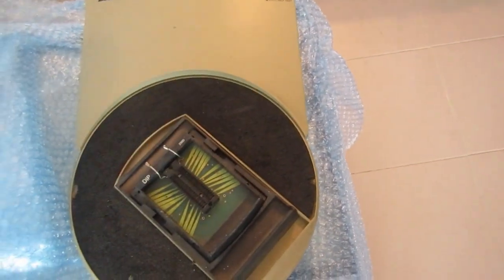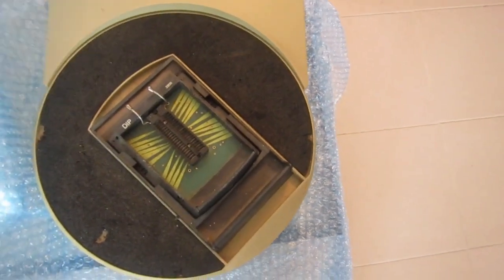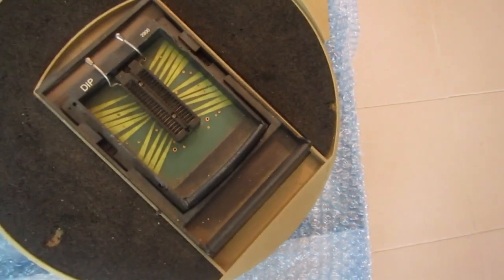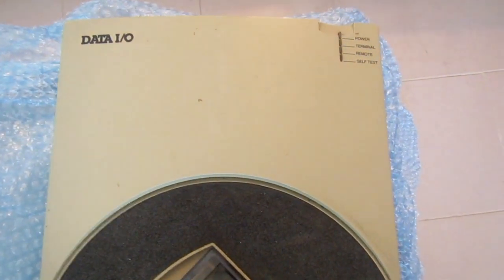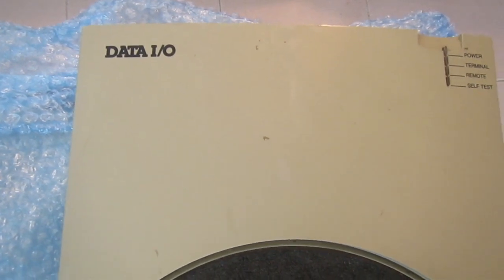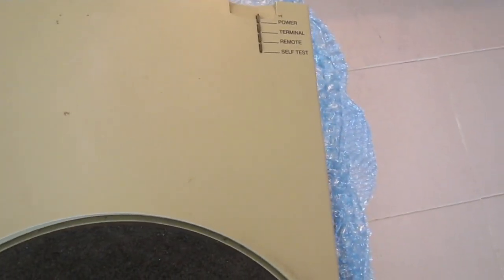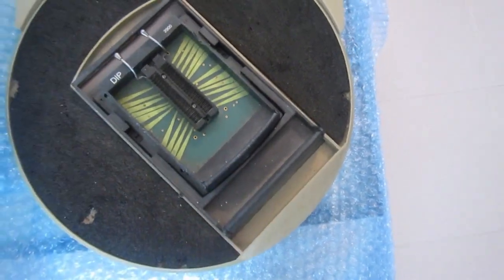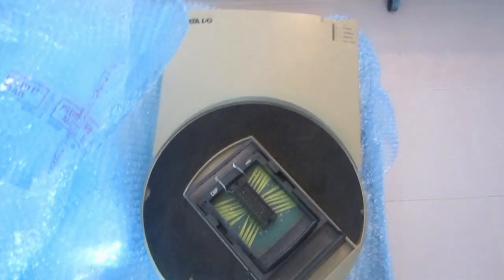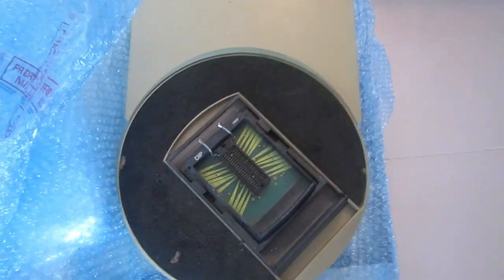I just received a nice packet from, well, it's coming from the United States, but it took some time to arrive. I just got the nice Data I/O 2900 device programmer, which is not working, and I plan to repair this very nice programmer. Probably will make a video about it.